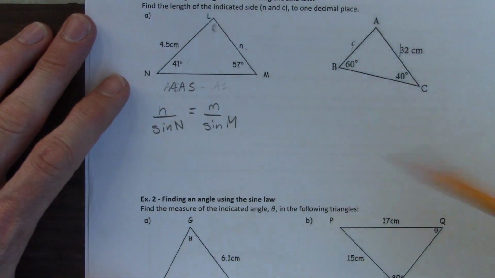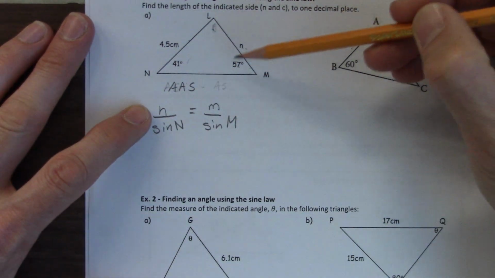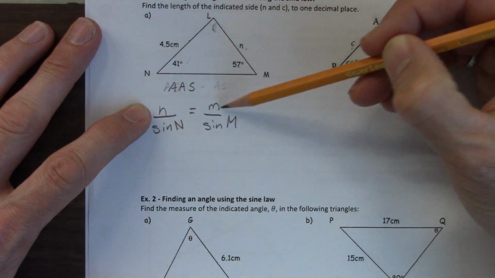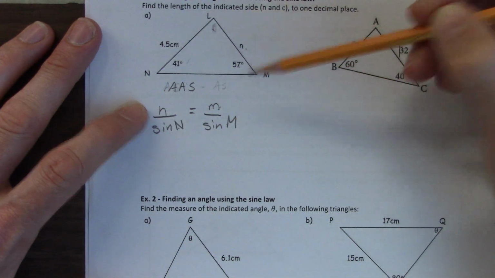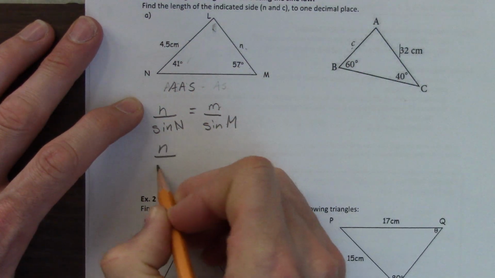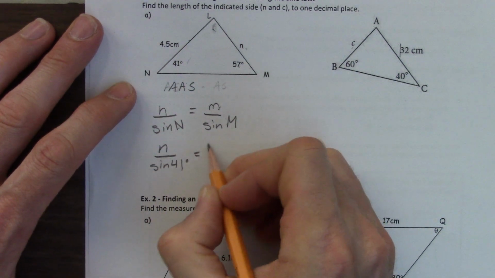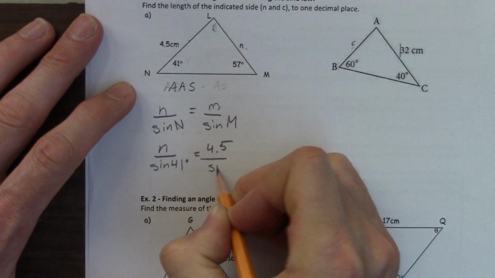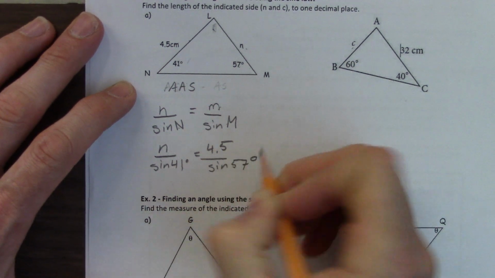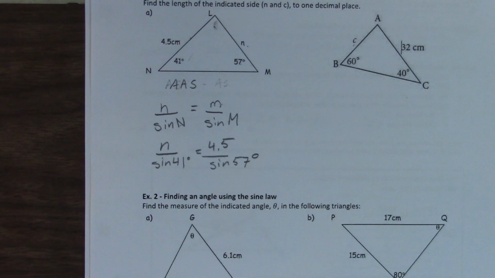And lucky enough, we have three pieces of information. We have angle N, we have side length m, and we have angle M. So I can just sub those in. n is my unknown. n over sine 41 equals 4.5 over sine 57. Okay? Any questions up to there?